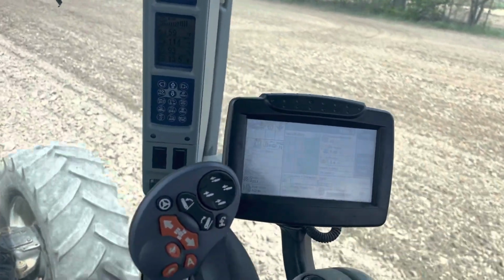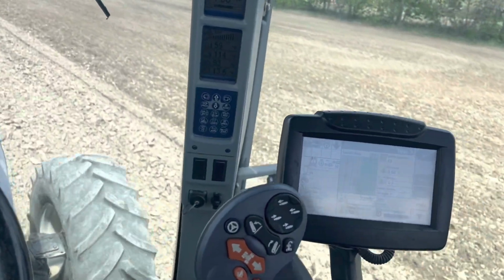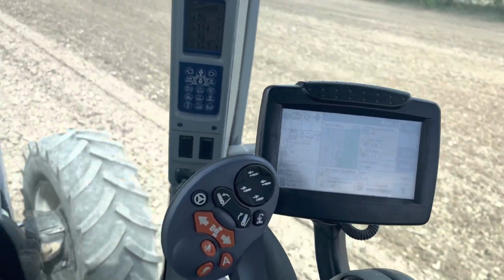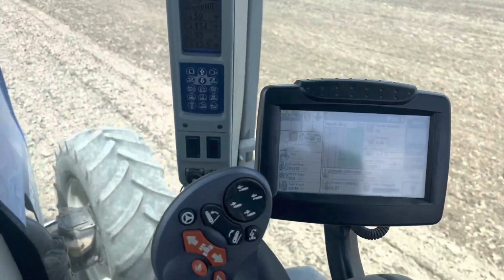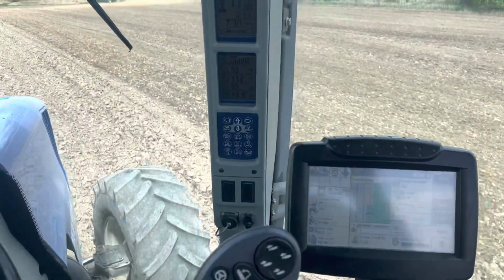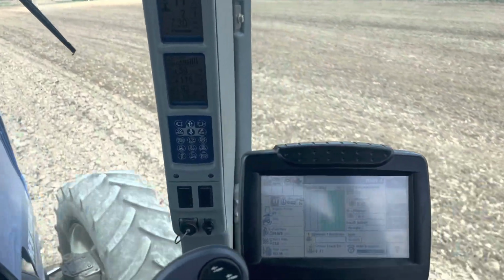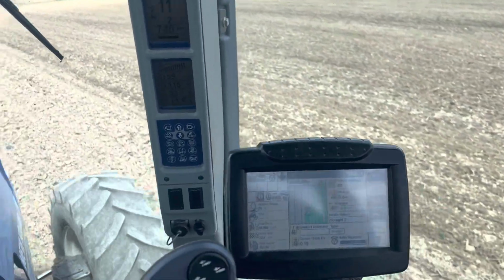Now, the only thing I didn't do is I don't have it engaging the auto steer. You could do that too. I might try to add that. I think you could go in and edit. You can go in and edit the sequence. I figured out how to go in there and delete it too.